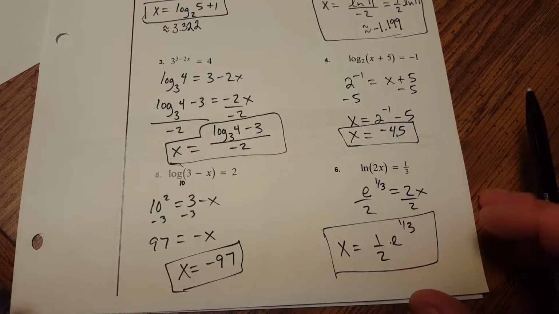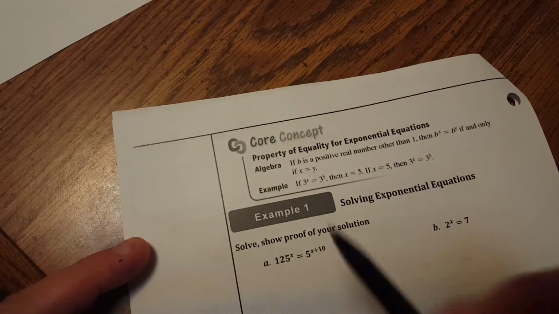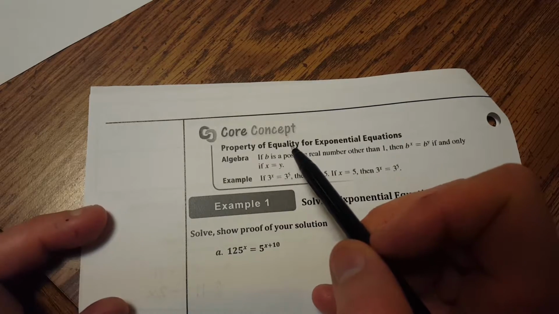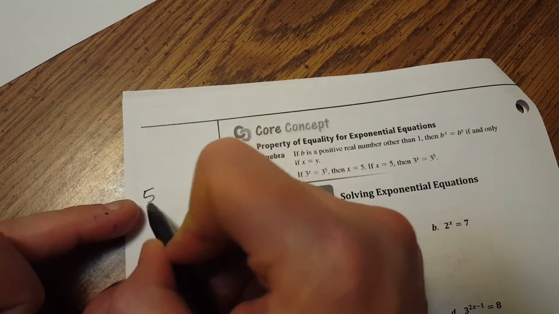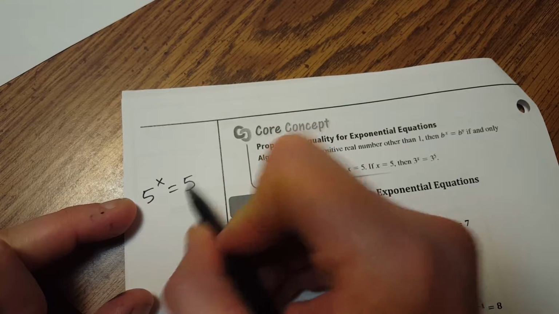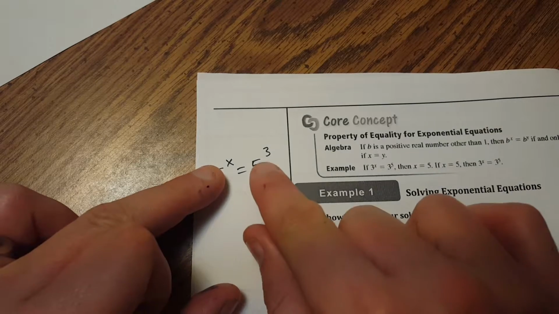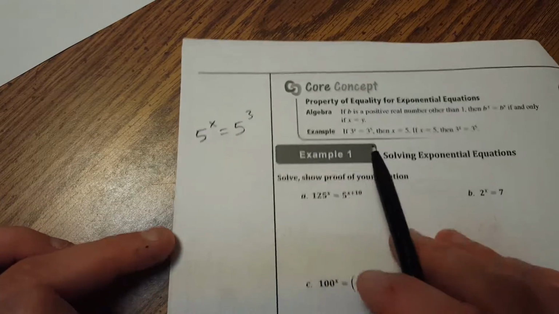All right, let's take a look at the next set. This is where we're going to have some other properties, still solving equations. All right, so in this situation, we've got something called the property of equality. I've also heard it called the one-to-one property of equality for exponential equations. And it basically says if you have a couple of exponent expressions equal to each other and the bases match, well, then we can ignore the bases and just solve an equation based on what the powers are. So, but first the bases have to match.